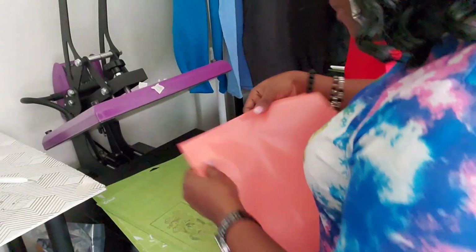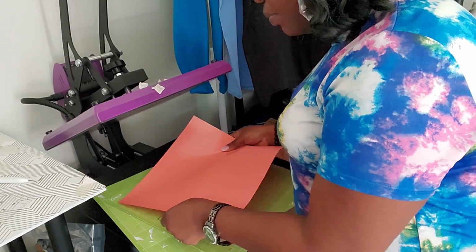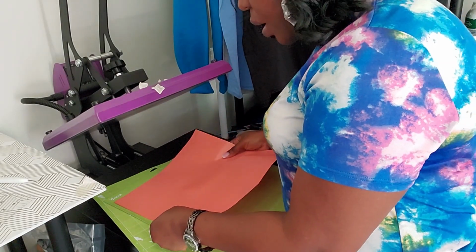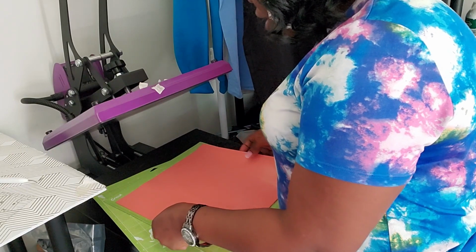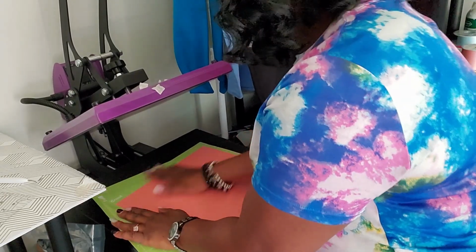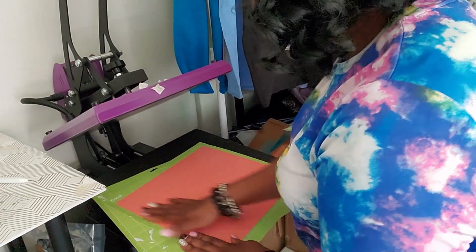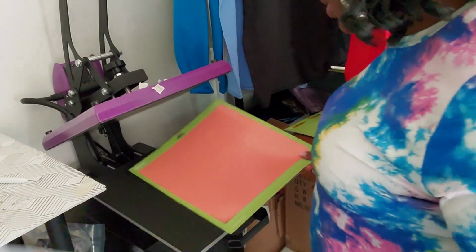So I'm gonna go ahead and place this. You place it all the way here, on this corner, and make sure you put it exactly where your design is on your Cricut Design Space. I'll have to explain that in another video.